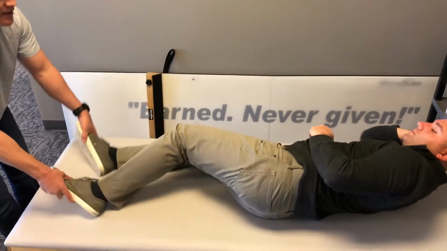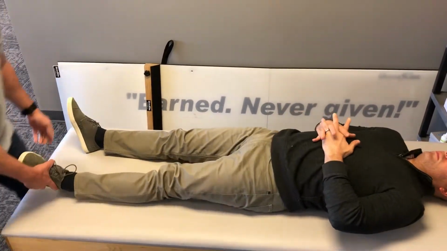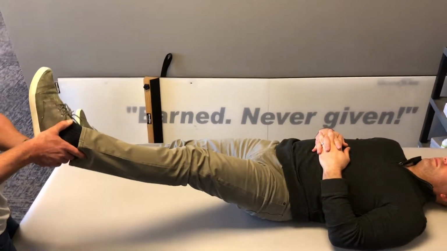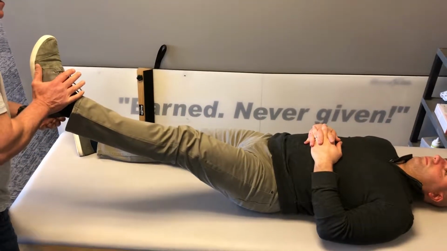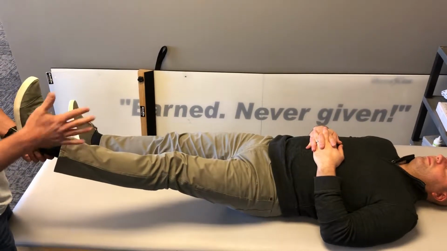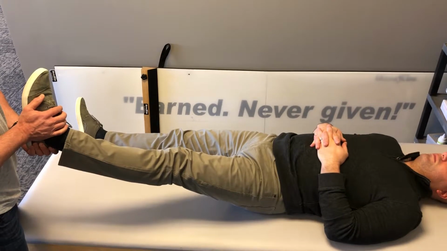For a PIC, we do 6 contractions of 10-second holds. Again, internally rotating. Relax there for a second. Okay, then hold for 6 seconds. And we repeat that PIC 6 times for 10-second holds.